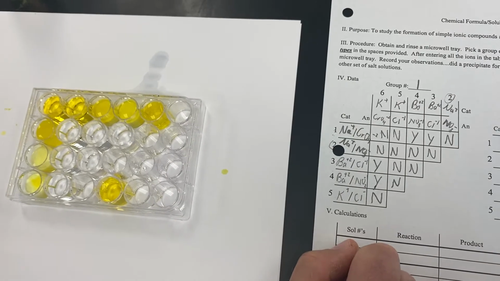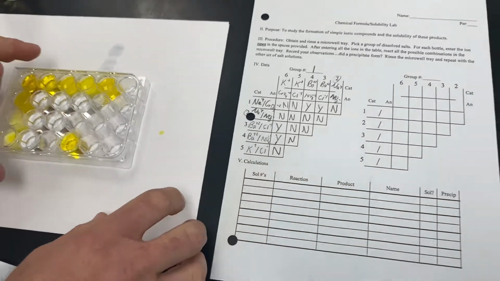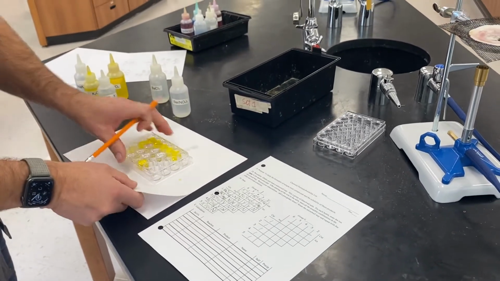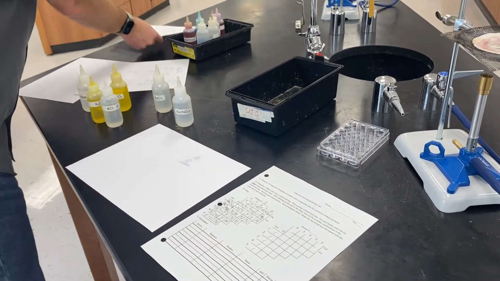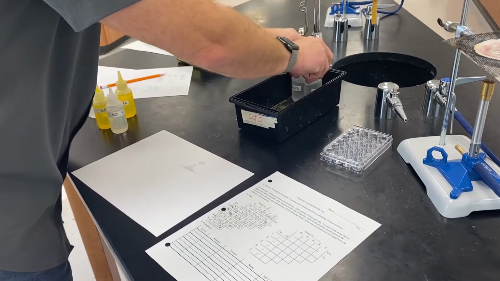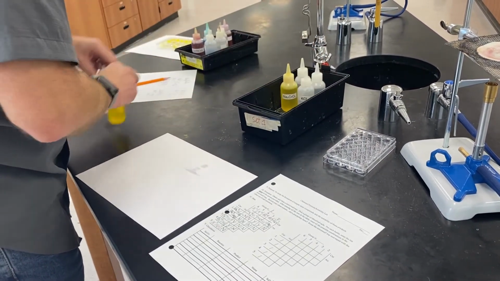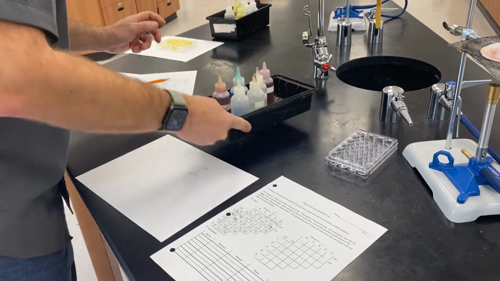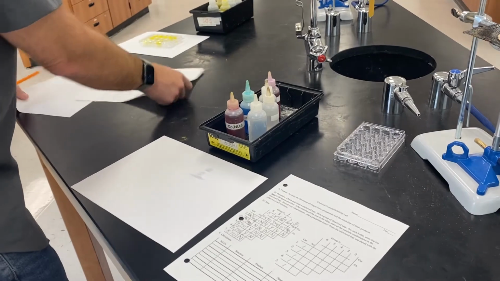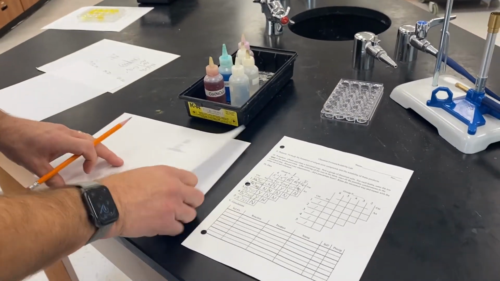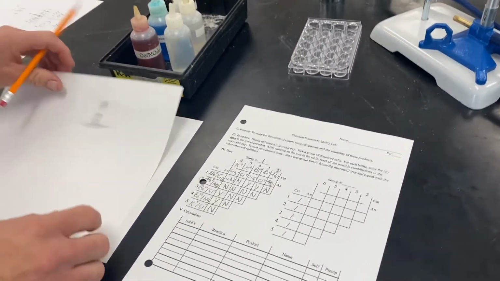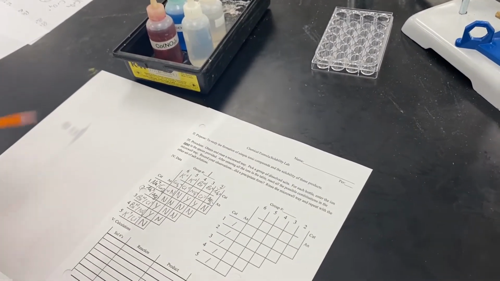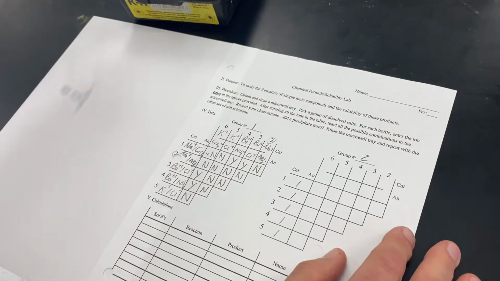precipitate. Okay, so we are now done with set number 1, so we can move this off to the side, and we are going to carry out exactly the same process with set number 2. Okay, so now moving on to set number 2. And again, we are going to grab bottles somewhat at random, and we're going to figure out what's in these.